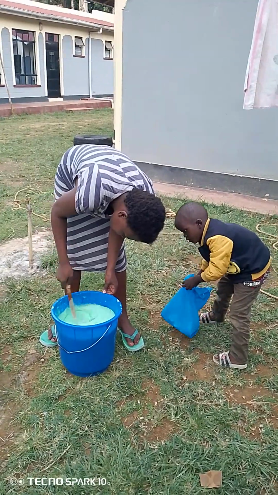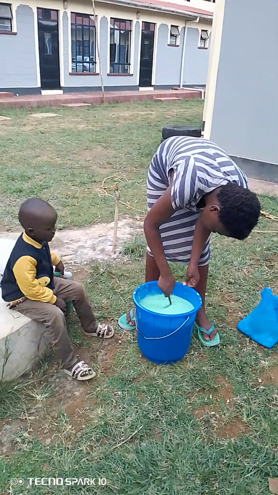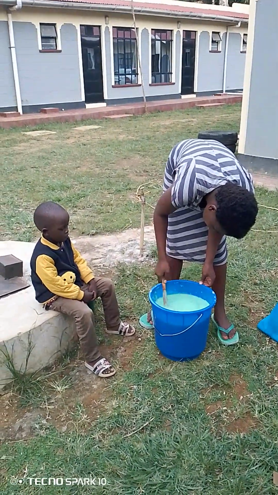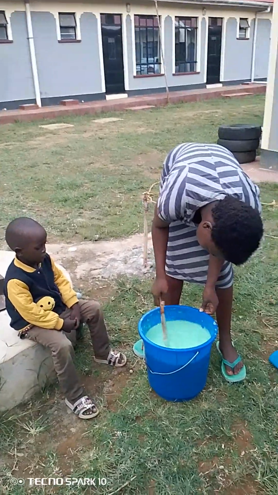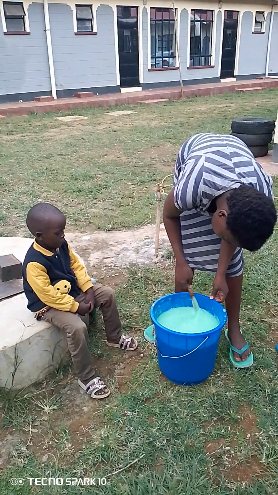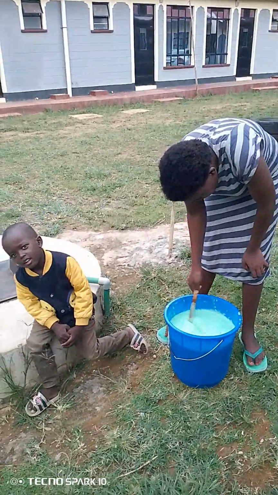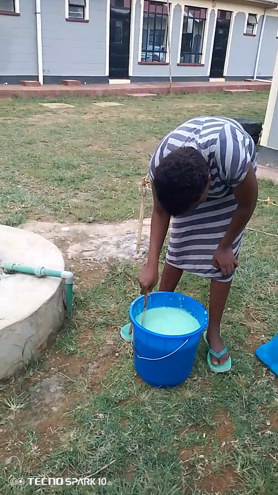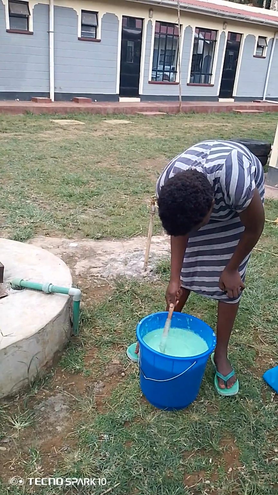So our soap is now ready. We just wait for us to pack because we are using it for around 2 months. We need to wait until the foam is completely dissolved. Then you can now pack them in your container. And then you put the water. It is now ready.